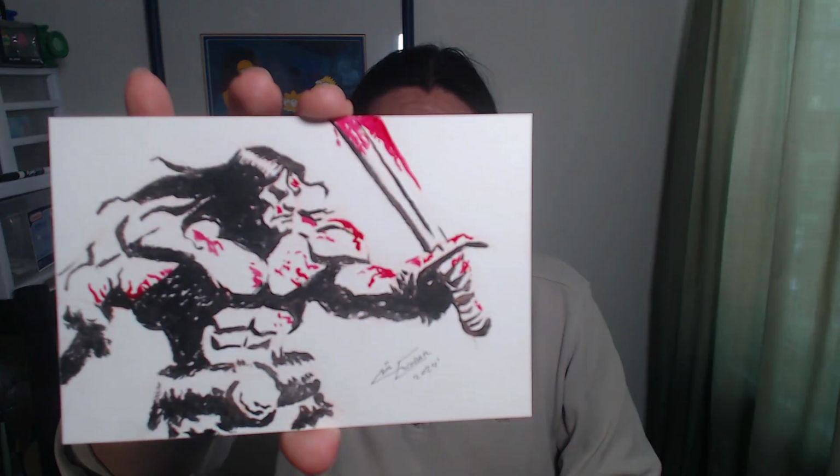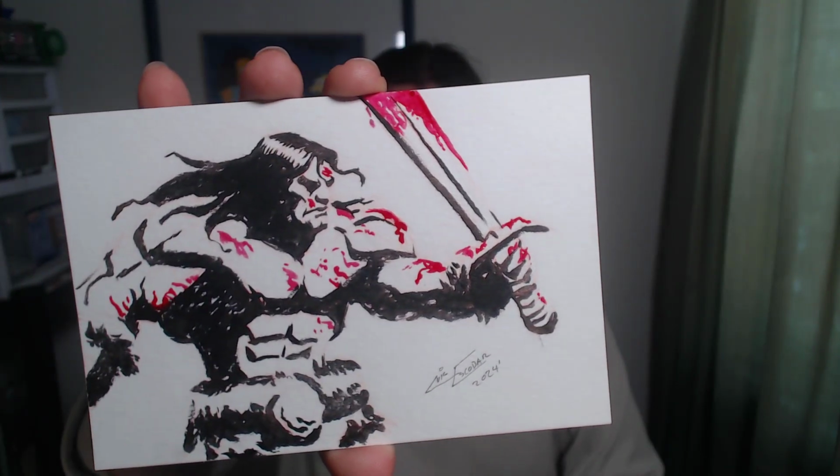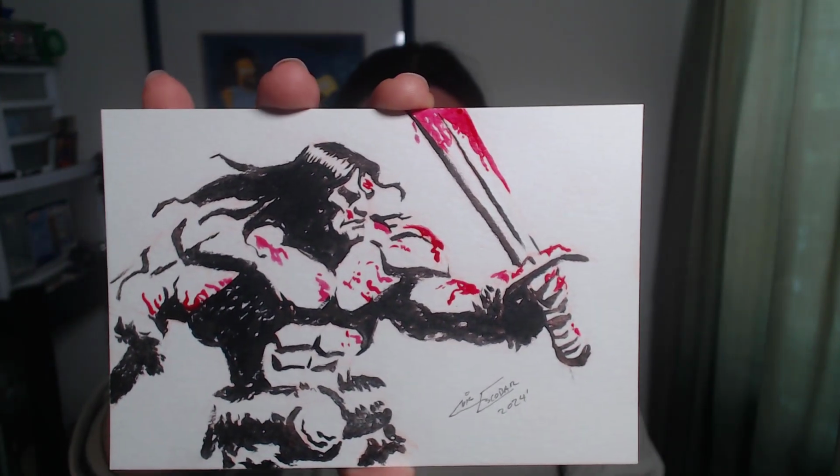So yeah, this is the process that you're going to see me do, this postcard of Conan the Barbarian. I used ink and red ink here, so it's all ink, and there's no watercolors, no paint. And yeah, so let me get started with the process.